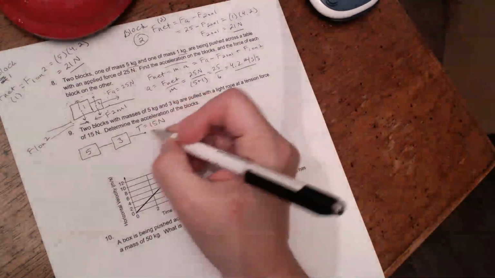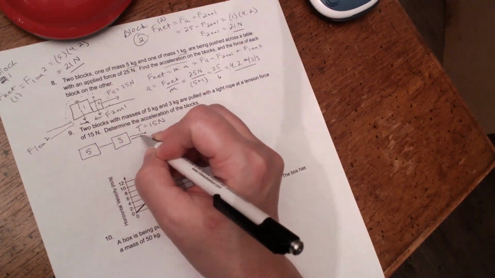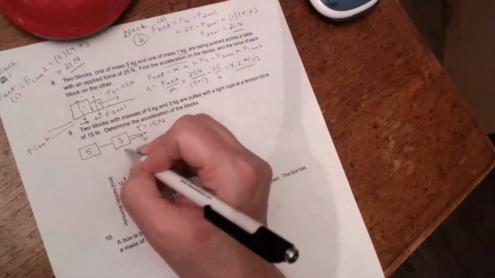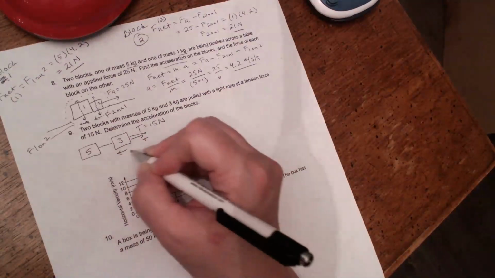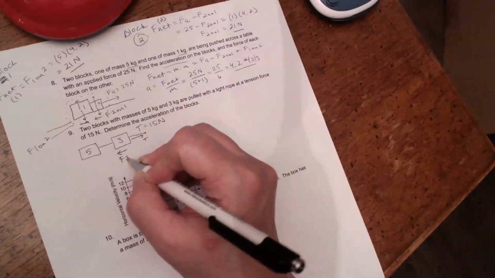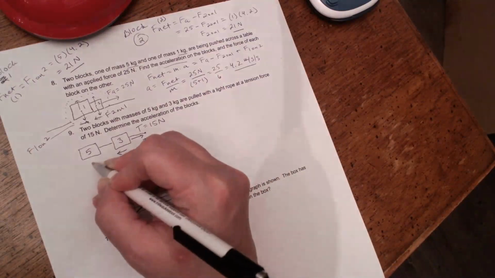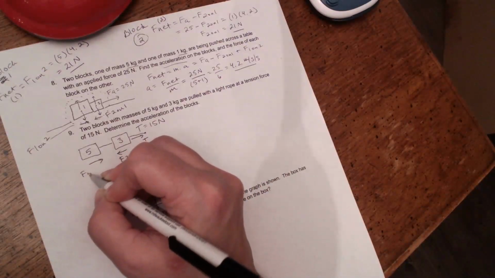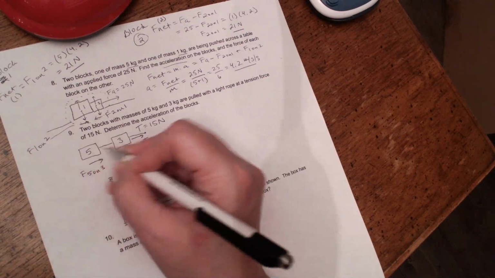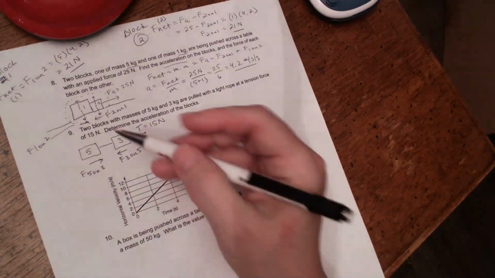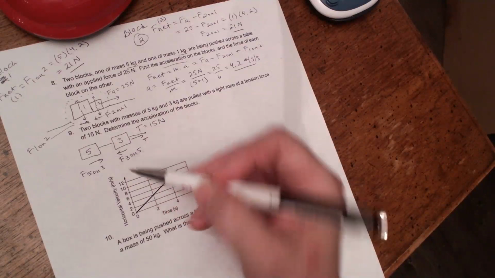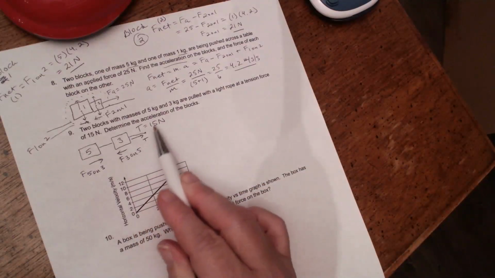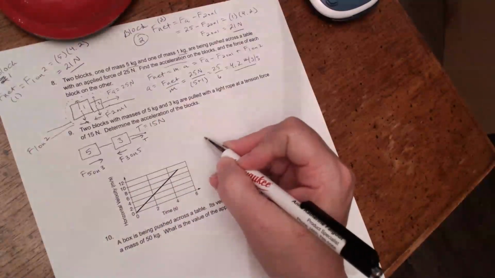Okay, so same type of free body diagram. We've got tension, we've got the force of the 3 kilogram on the 5. We've got the force of the 5 kilogram on the 3. We've still got the same normal and gravity. I'm not going to draw those right now just because I'm kind of running out of space on here. Okay. So here I'm just asking what's our acceleration.